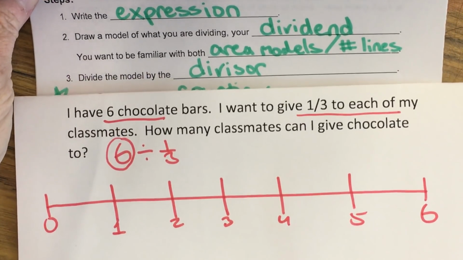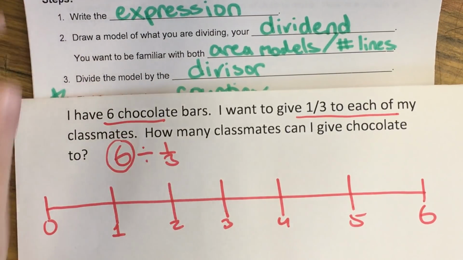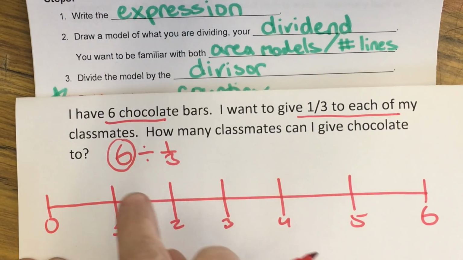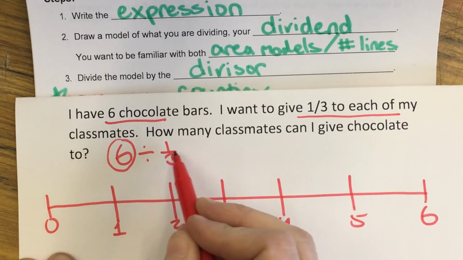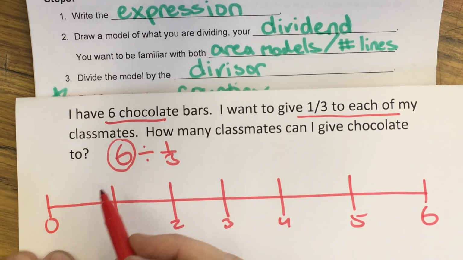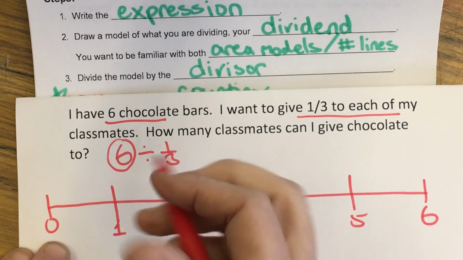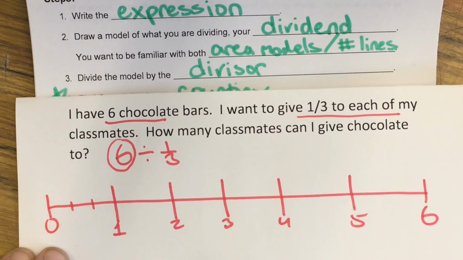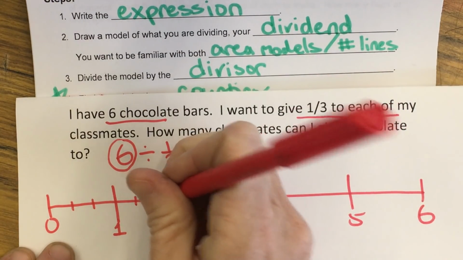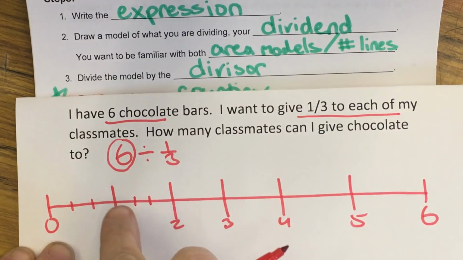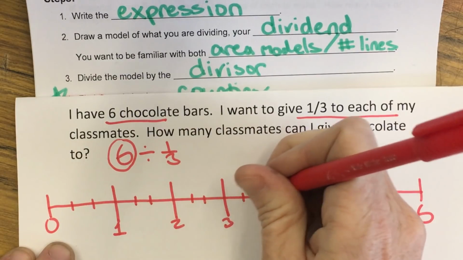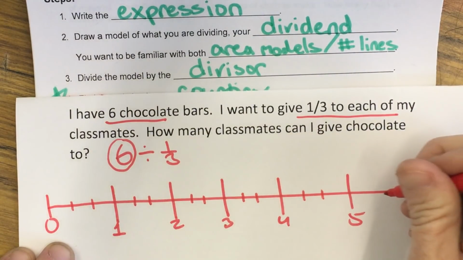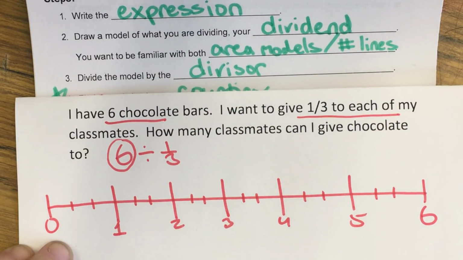Now, what's my next step say? I'm gonna divide the model by the divisor. So this is where it gets a little tricky. I'm gonna divide each of the chocolate bars into thirds. So I'm gonna divide each one into thirds. So this chocolate bar got cut into 3 pieces. This chocolate bar cut into 1, 2, 3 pieces. This one got cut into 3 pieces. 3 pieces, 3 pieces, 3 pieces.